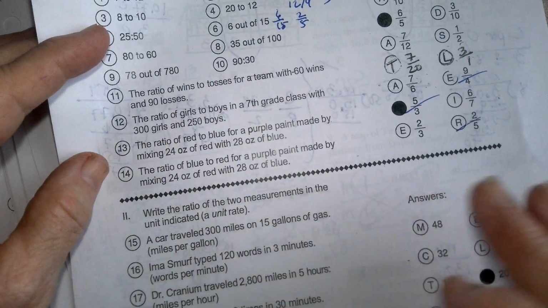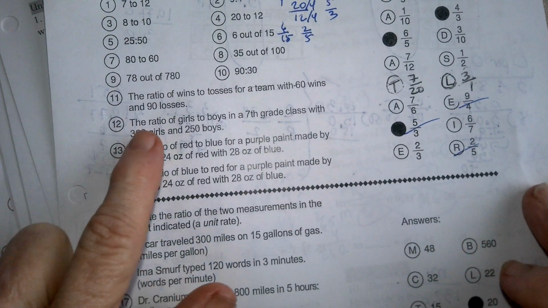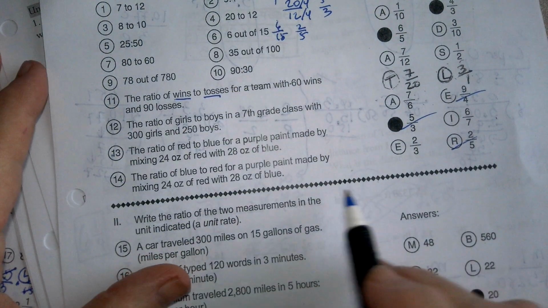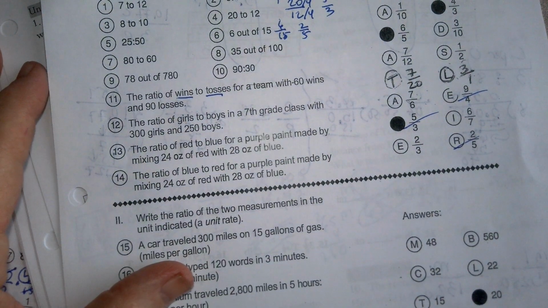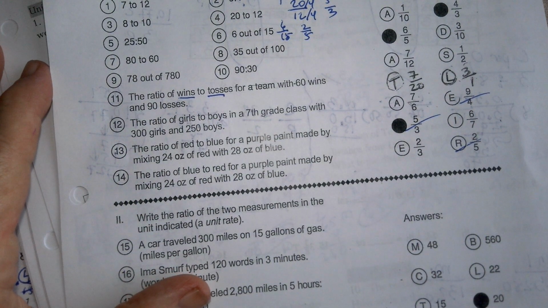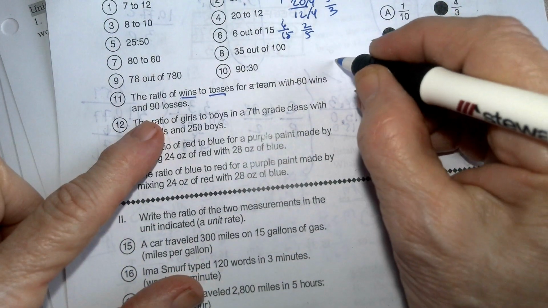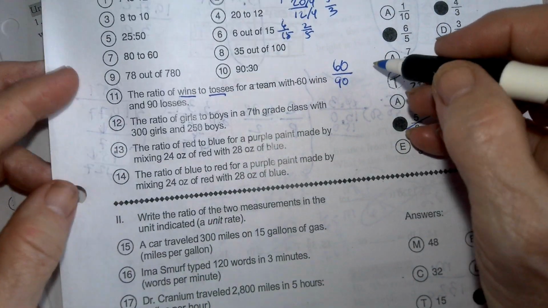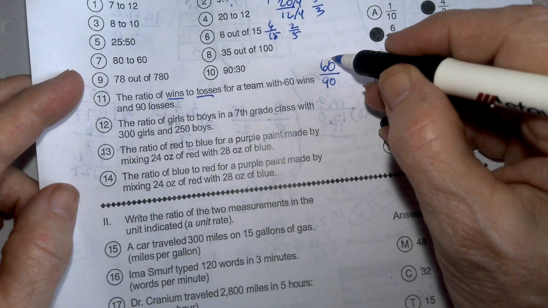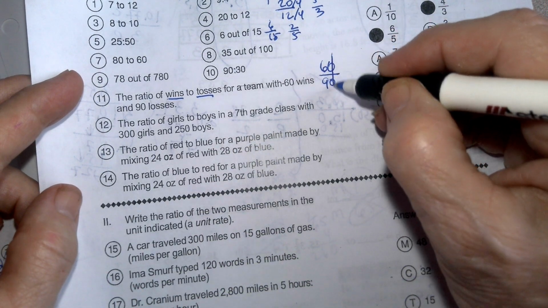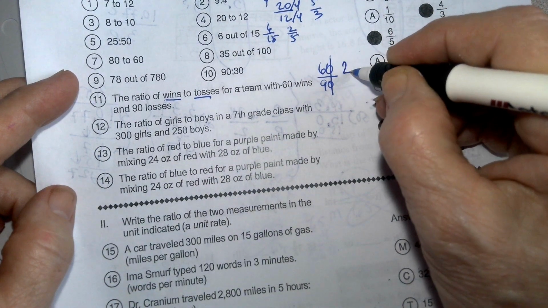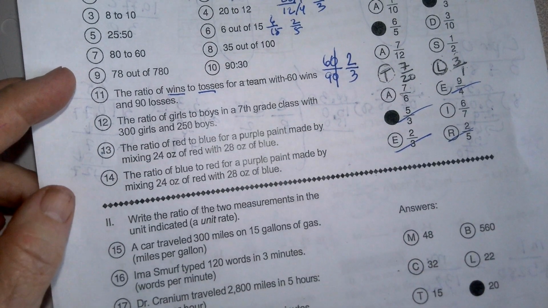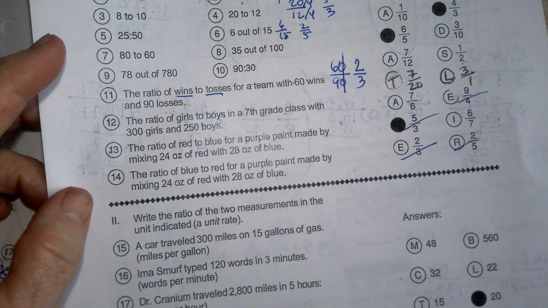But now here's what I really want to talk about. It says the ratio of wins to losses for a team with 60 wins and 90 losses. What has to go first? The wins. The wins have to go first. So 60 wins and 90 losses. And what can you cross out right away? You can simplify it by taking away the zeros, and now reduce it by 3. What is it? 2 over 3. Right. And that's it.